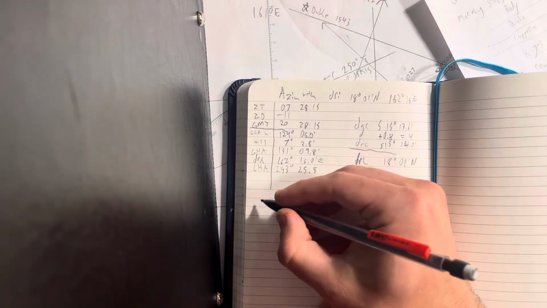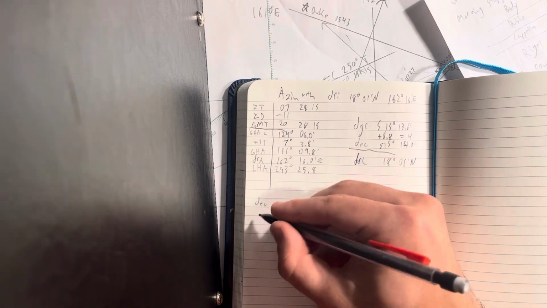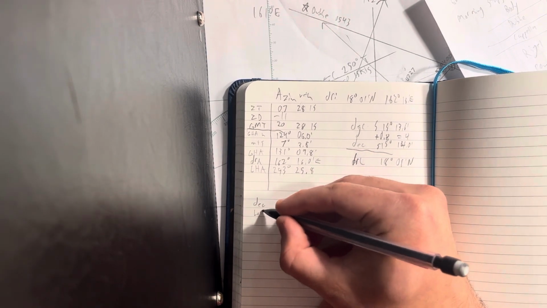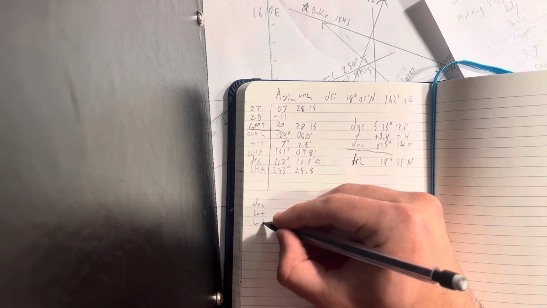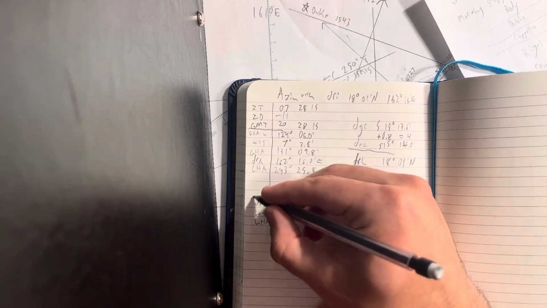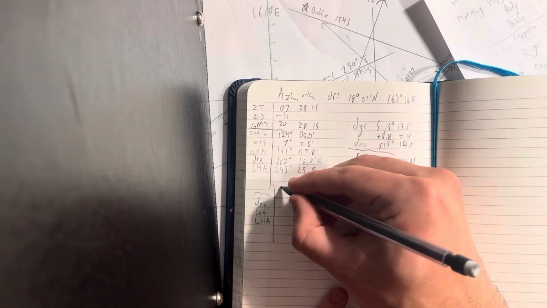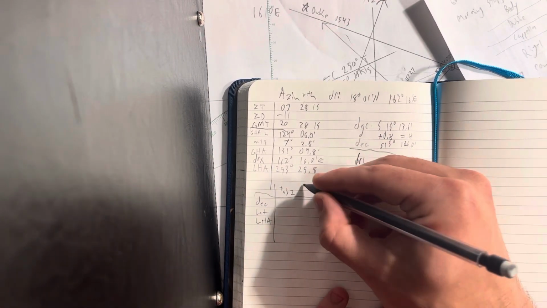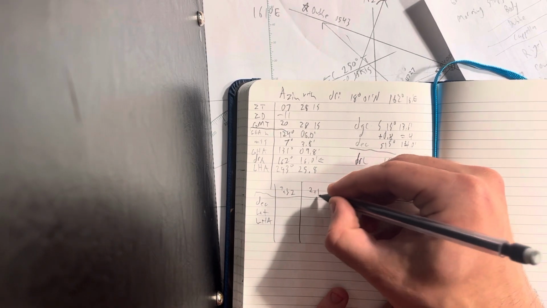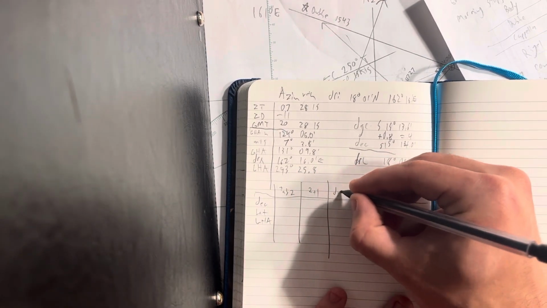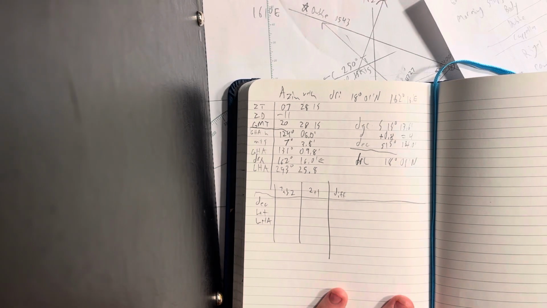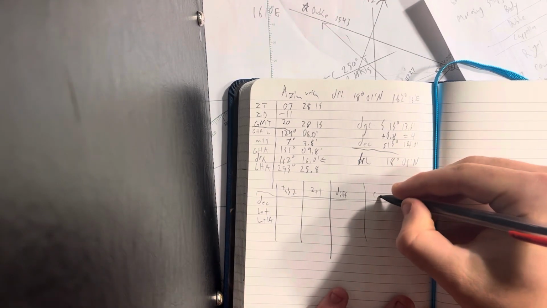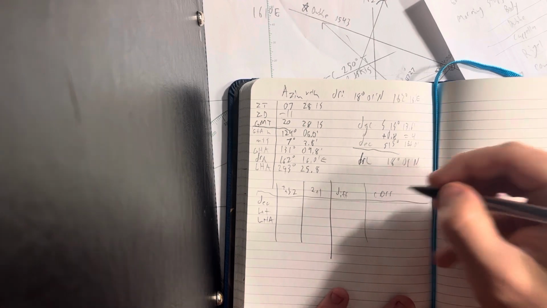So we're going to set up our table here: declination, latitude, LHA, and we're going to be getting tabulated Z, plus 1, difference, and correction. Okay.